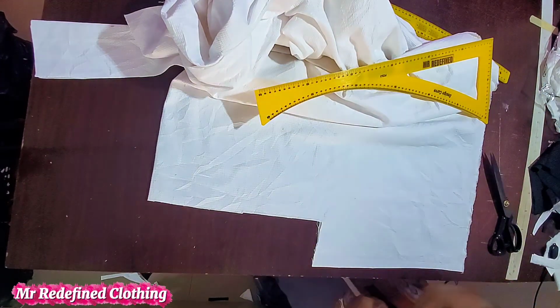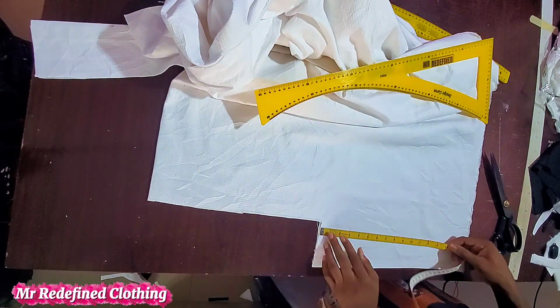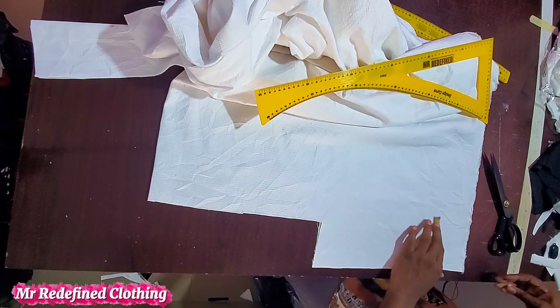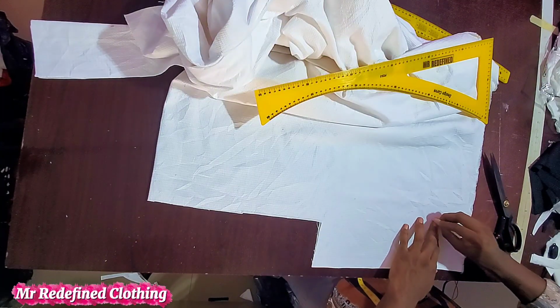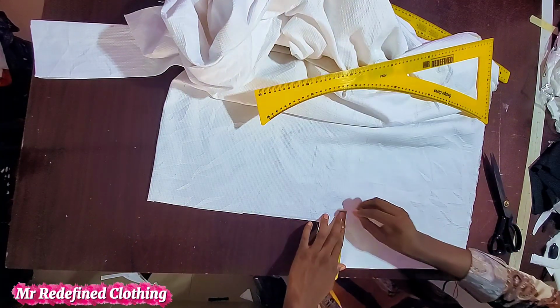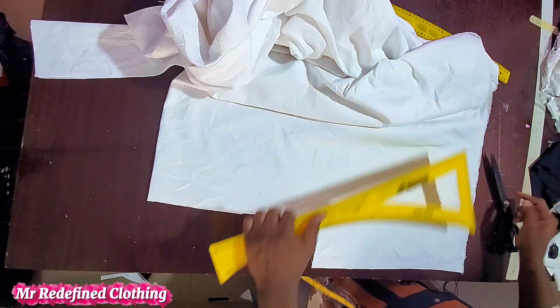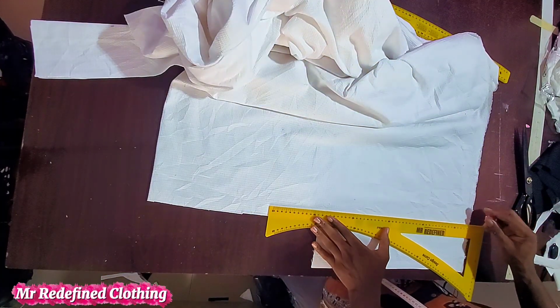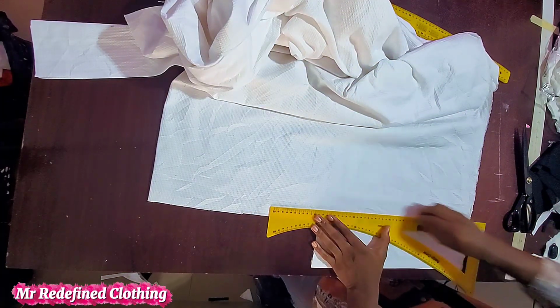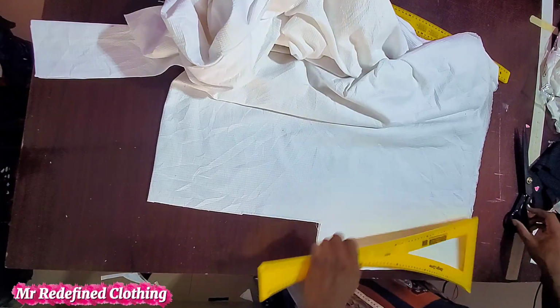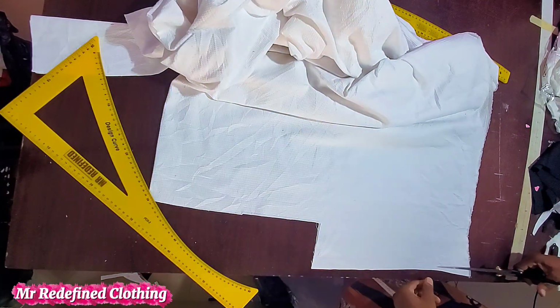So you just add 2 inches to it. So here is 16, which is very much okay. So here is 4.5 inch width for the band, and then you connect the line just this way, and this is all you have.